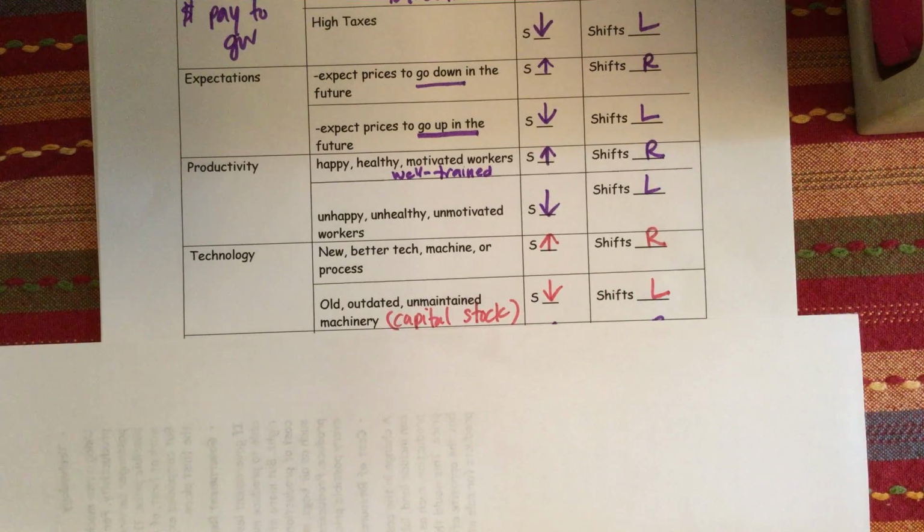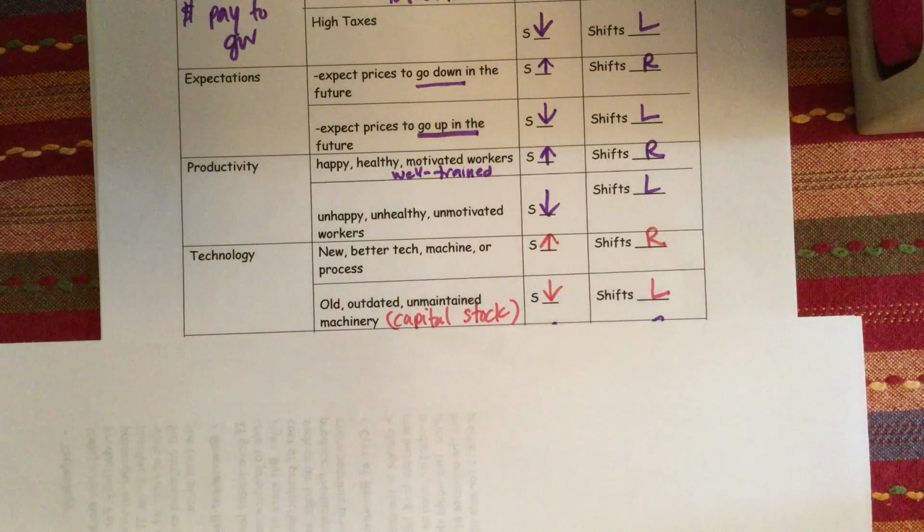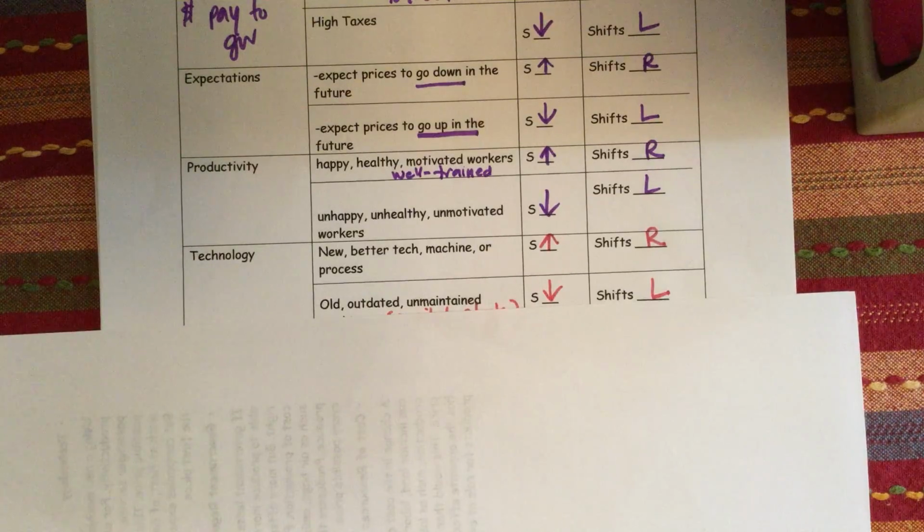When it comes to technology, this is like if there's a new process, better technology, or a new machine that all of a sudden increases the amount of production that we can produce in one day or with the same amount of resources, then supply will go up and it'll shift to the right. An example would be Henry Ford's Model T and his implementation of the assembly line, that increased production by who knows how many times in the matter of one day of the implementation of this process.